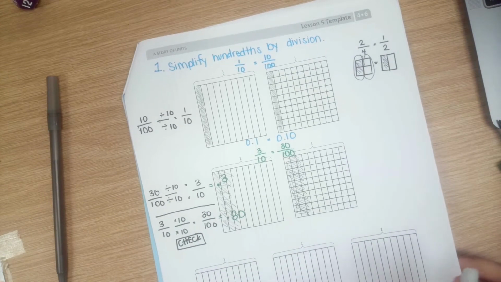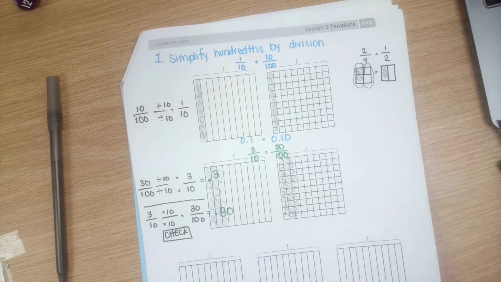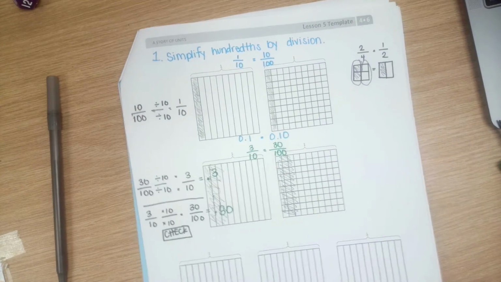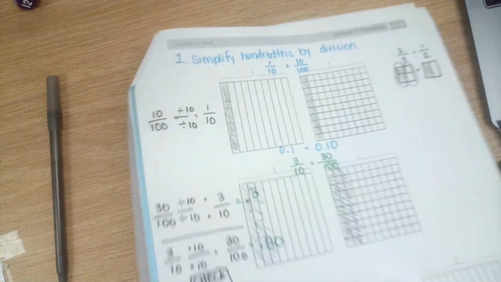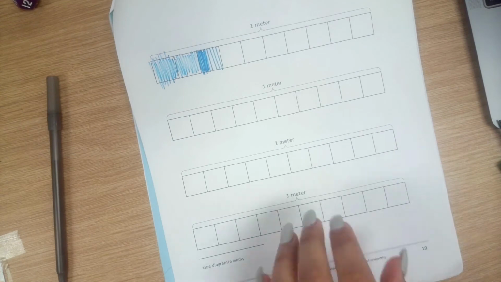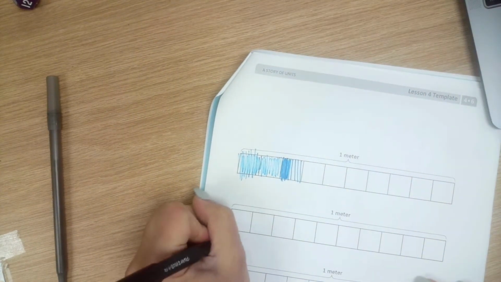Hello, mathematicians. We are going to continue our work with showing equivalence, showing how tenths and hundredths can be equal using the area model and, in some scenarios, place value disks. So we just completed this problem. I'm actually going to go back to an old template, lesson 4, to show you this next problem that I want to focus on. So our focus in this work here is making hundredths with an area model.